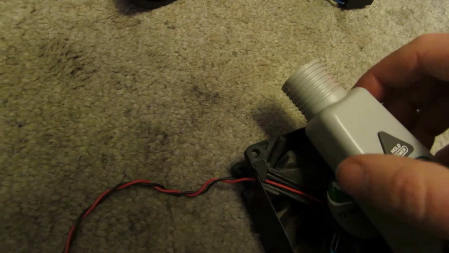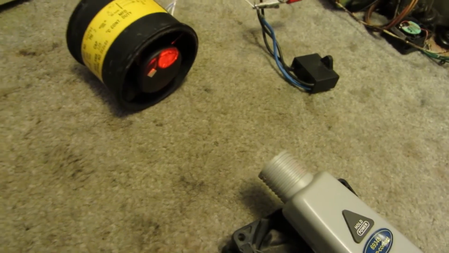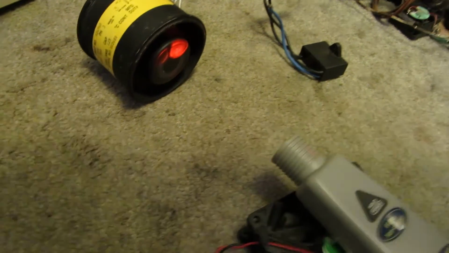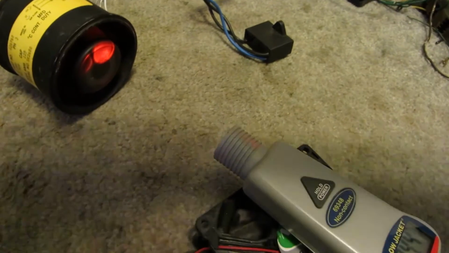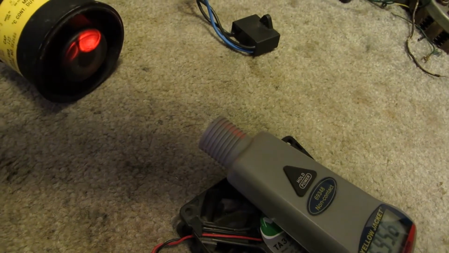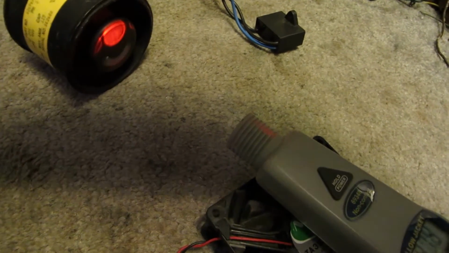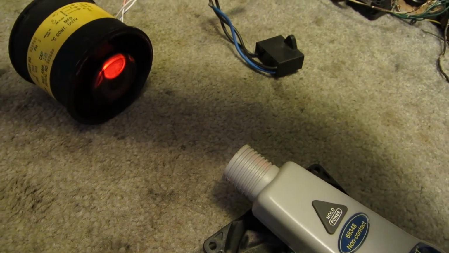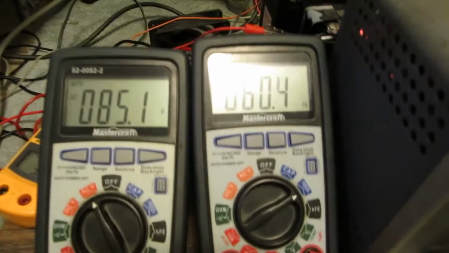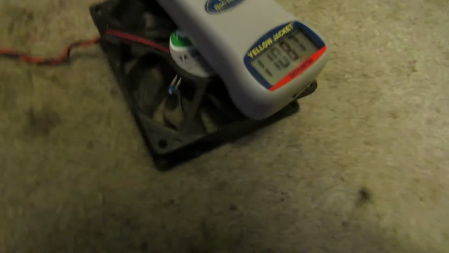The bearings are a little bit noisy, but that just adds to the effect of it. So if I ran this at 60 hertz, so there's 60 hertz, 85 volts.